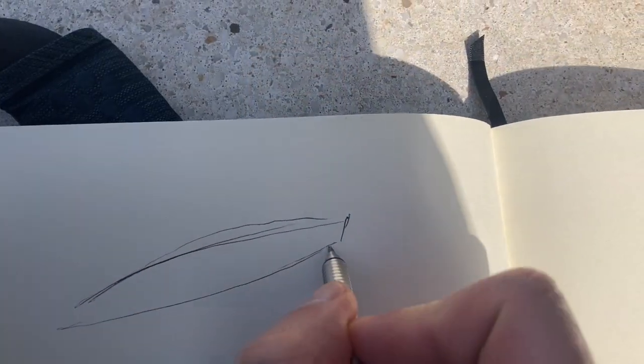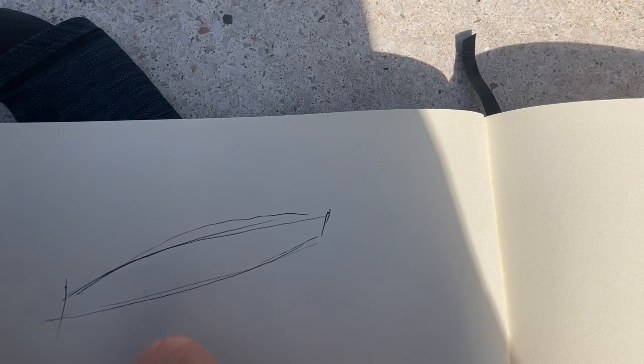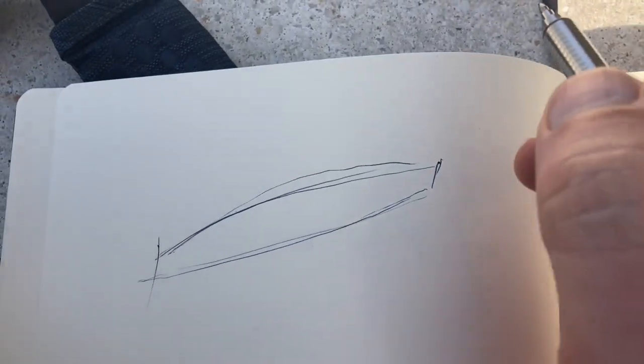If we just make two lines, that's the shape without light. Yeah, in Rhino I can also show you what happens, but this is not really a shape.